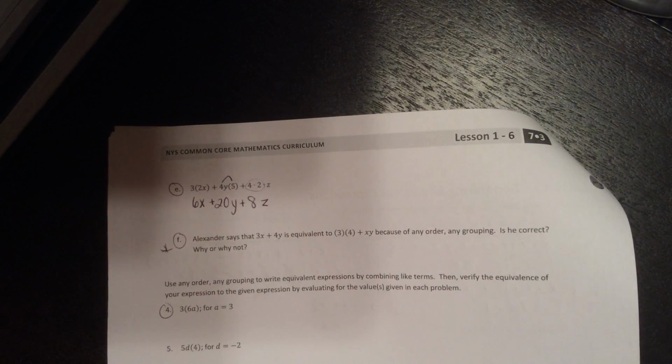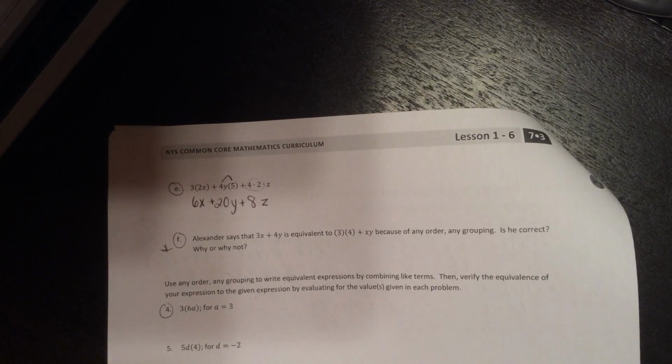Okay? So now, x, y, and z, all different things. Teachers, students, principals, whatever you want to think about it. Apples, oranges, bananas. They're different things. You cannot combine them any further. That's it. Your question is simplified completely. It's done.